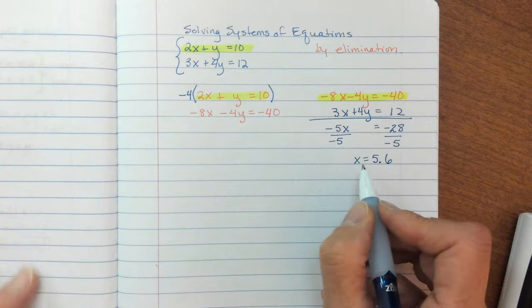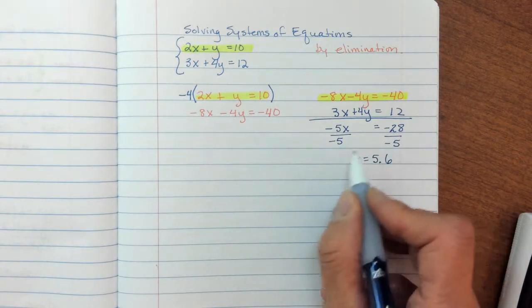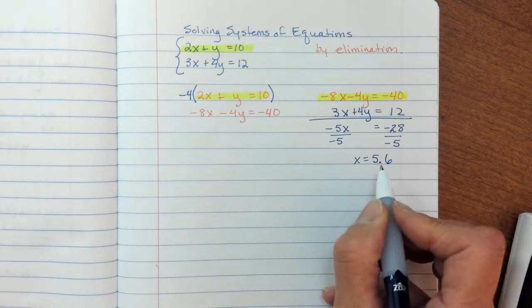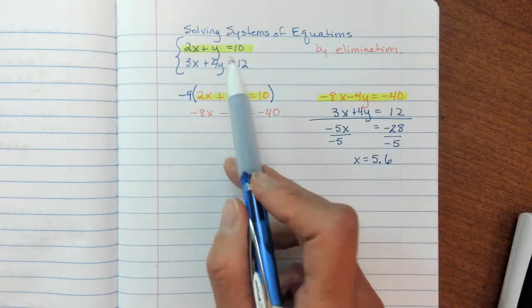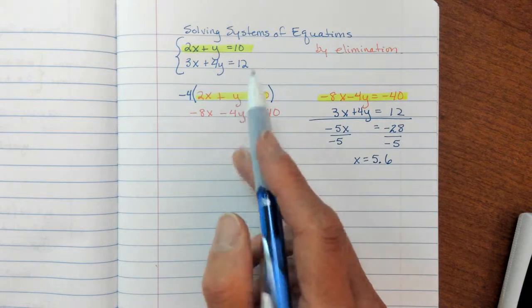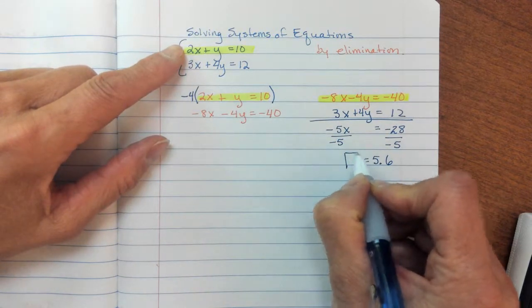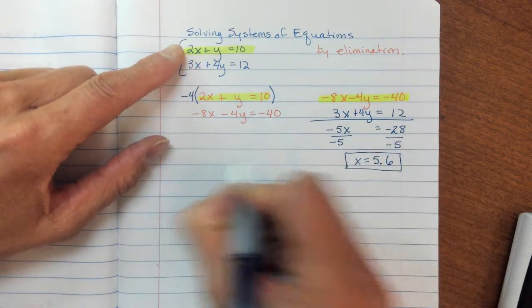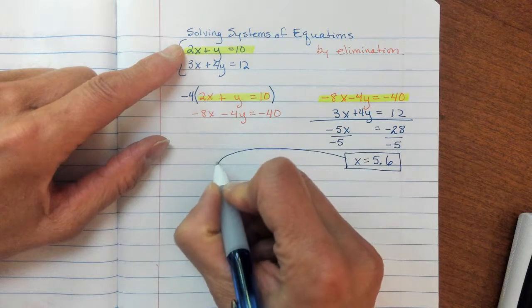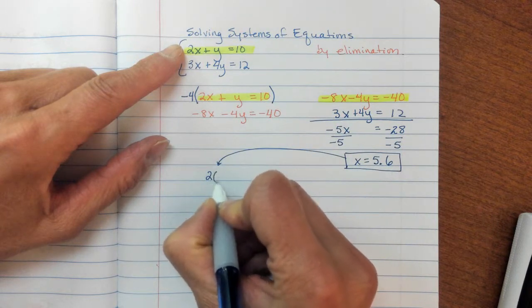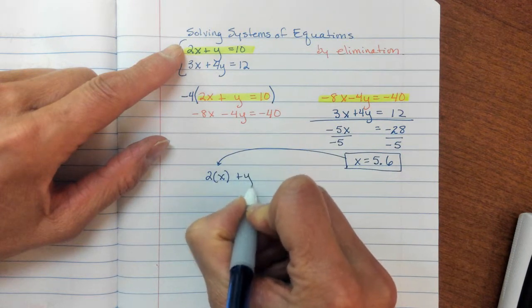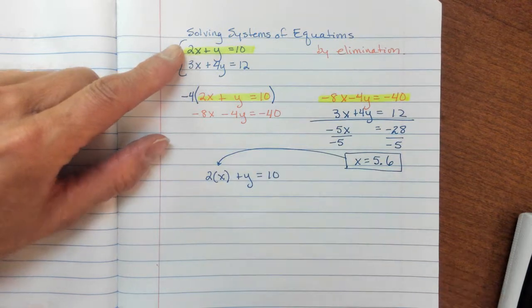So just like in the previous problem, I have to take this value of x and put it back into one of these and solve for y. So I'm going to pick the top one. I'm going to take this value of x and stick it into my 2x plus y equals 10.